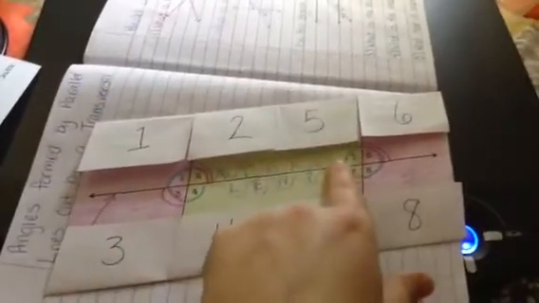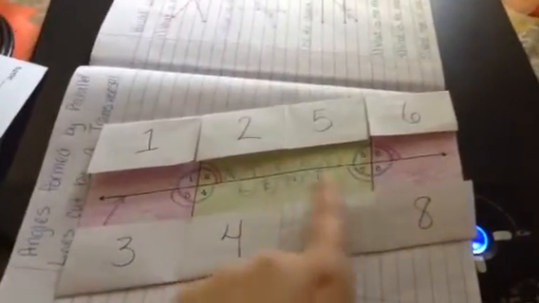Okay, so the first thing I want you to do is number your flaps. 1, 2, 3, 4, 5, 6, 7, and 8. Okay? And those are going to correlate with the angles that are on our parallel lines and transversals.